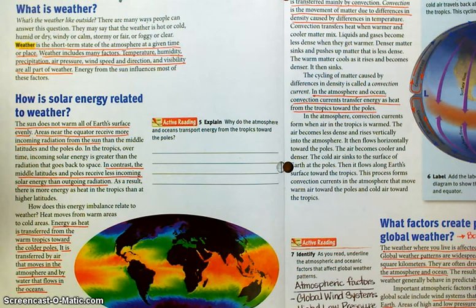So I'm just under the first paragraph where it says, what is weather, the blue heading. And look down there where it says weather is the short-term state of the atmosphere at a given time or place. Weather includes many factors: temperature, humidity, precipitation, air pressure, wind speed, wind direction, and visibility are all part of weather. And we will get into what those all are in more detail in Lesson 4. In Lesson 3, we're still trying to understand the underlying causes of what is going to produce our weather.